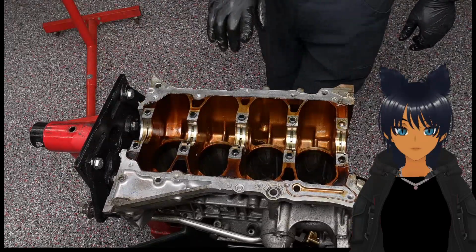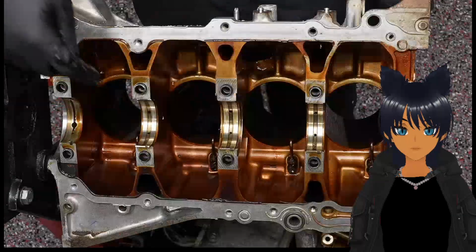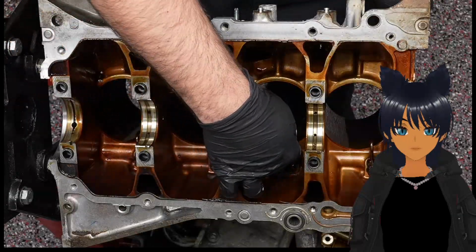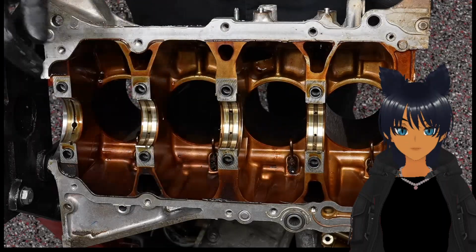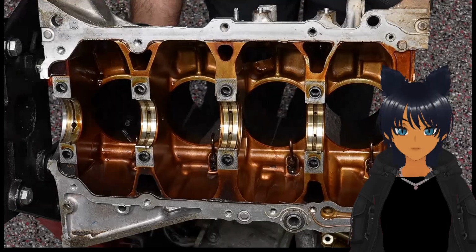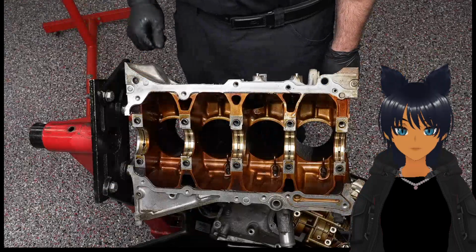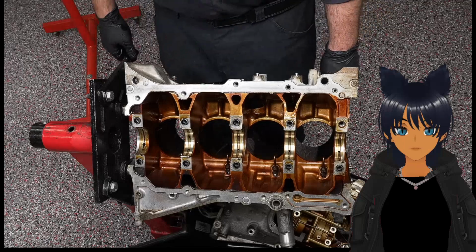I want you to observe something. I'm going to turn this a little bit. Do you see these 4 jets that are facing the piston? This is where the piston would be, right here. These 4 jets are vital to engine operation.